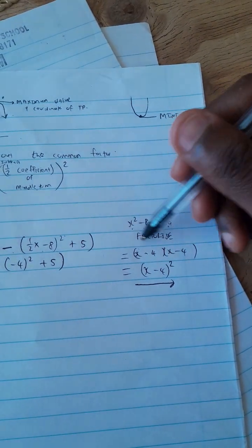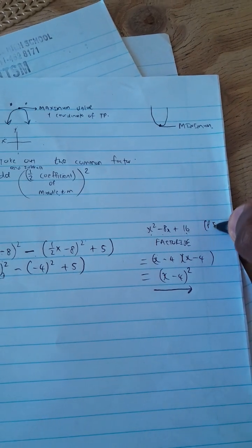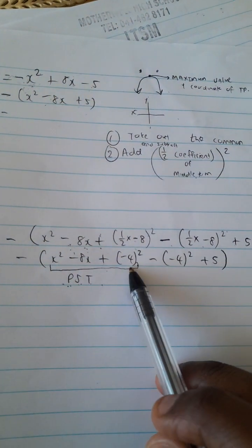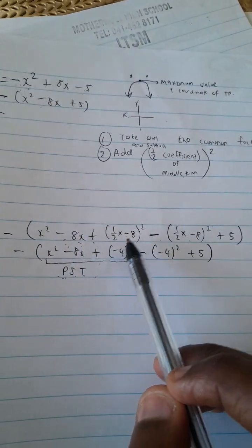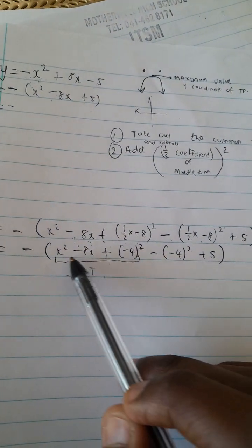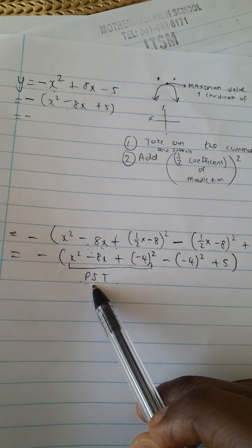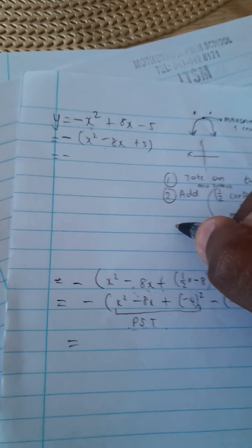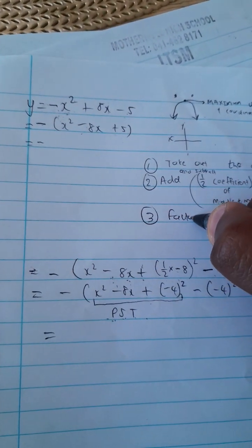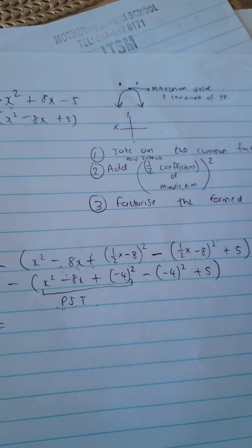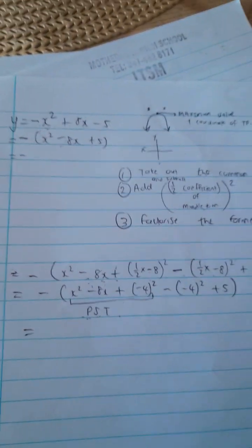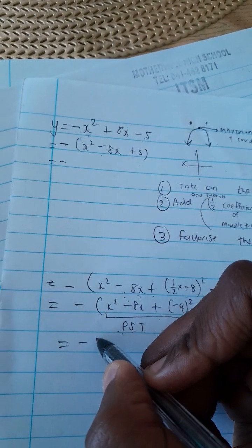So basically this is the perfect square trinomial, PST, because that's the whole point of completing the square of the expression. It's supposed to allow you to have the first three terms, which will lead you to the formation of a perfect square trinomial. Then you saw how we factorize this. So the next step would be to factorize the formed PST. Now the simplicity of factorizing the formed PST is the following.